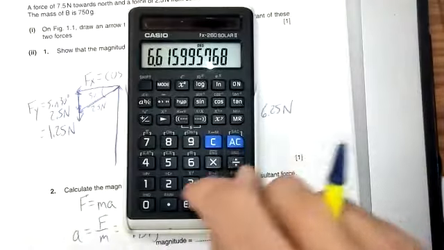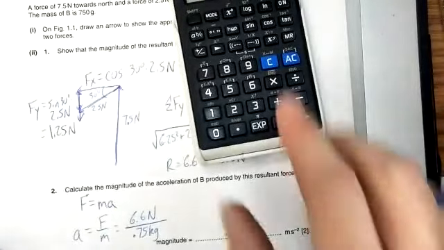So 6.6, that's the number still in my calculator, divided by 0.75. There's 1,000 grams in a kilo, so you divide 750 by 1,000 to get kilograms. And we get 8.8 meters per second squared for an acceleration, just using Newton's second law.